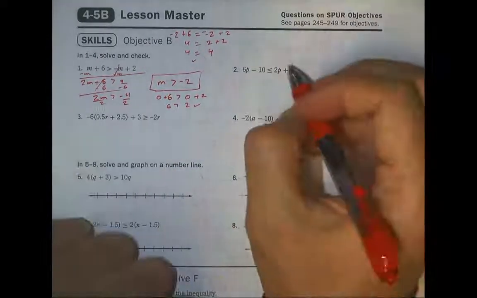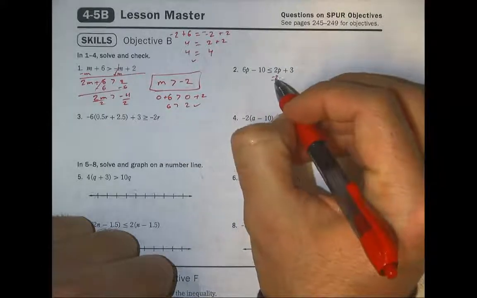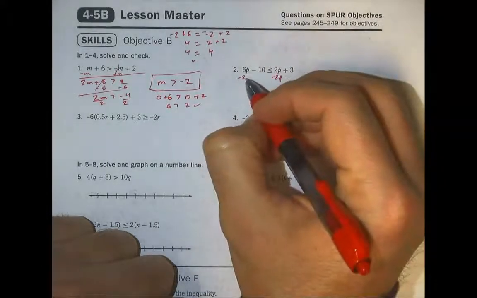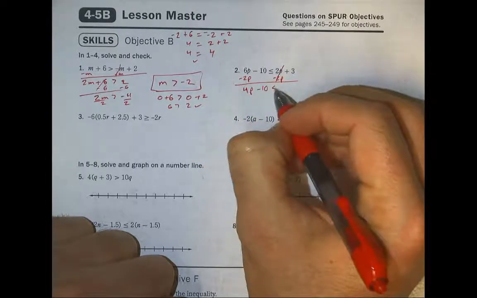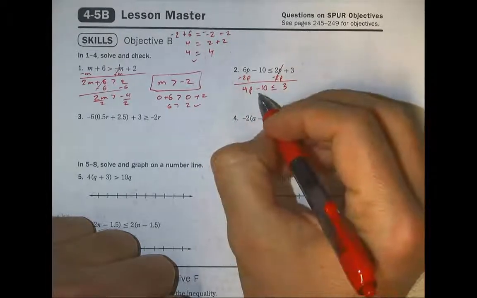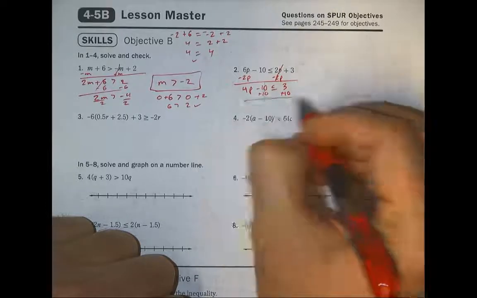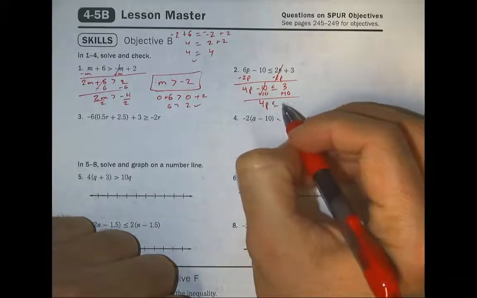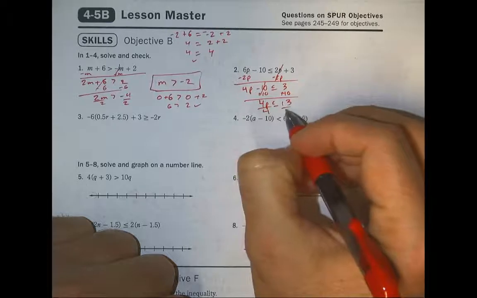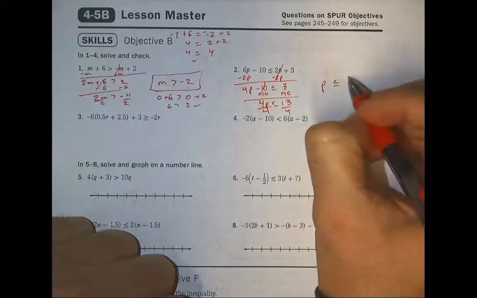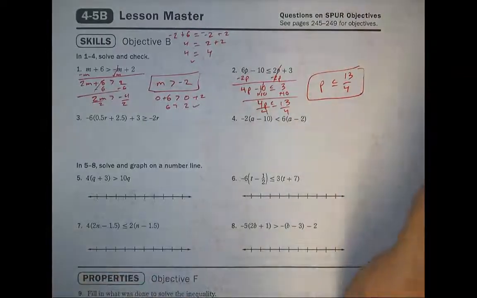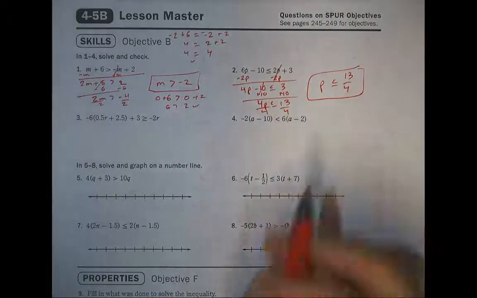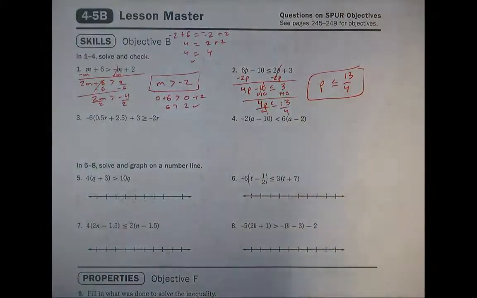All right, number 2. Smaller variable is the 2p, so I'm going to subtract it, keep things positive. Won't have to flip this inequality. So 4p is less than or equal to 13, divide by 4. P is less than or equal to 13 over 4. We'll leave it just like that. If you divide and get a decimal, that's fine too. That comes out to a nice decimal.